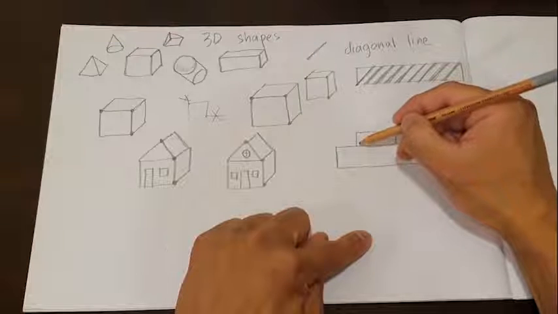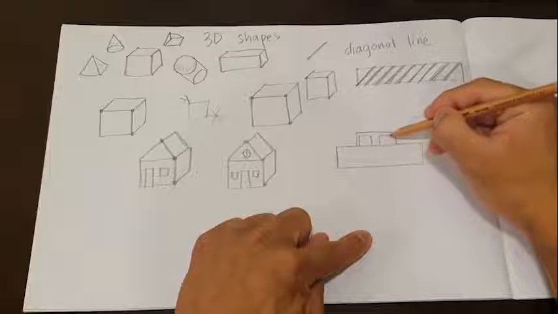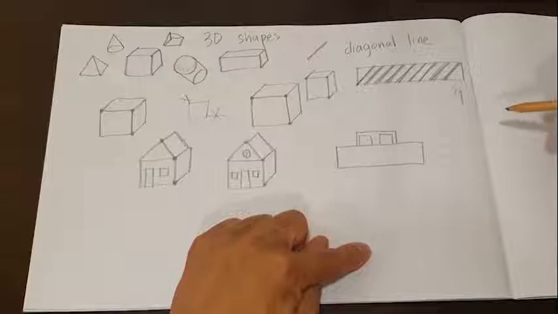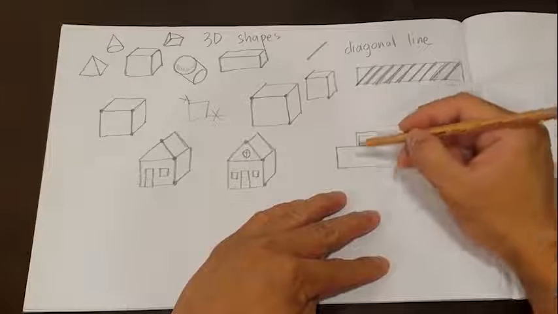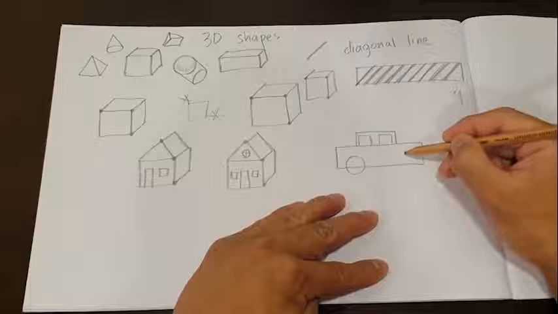Make a square for the windows. 1, 2. Oh, it looks like a boat or a submarine. This looks like a funny car. Make the wheels by making circle. 1, 2.